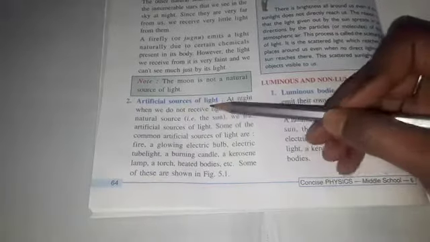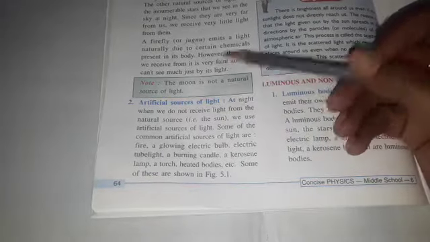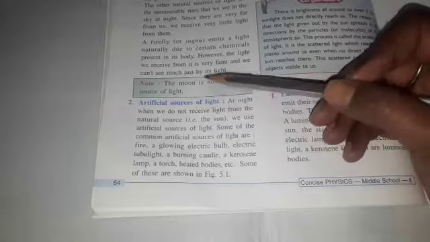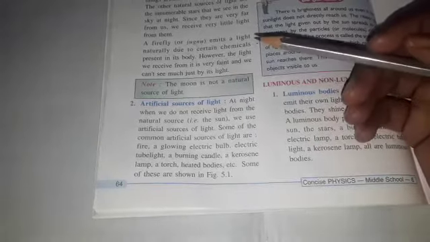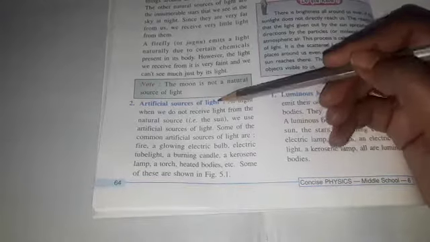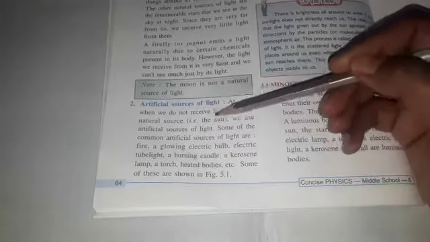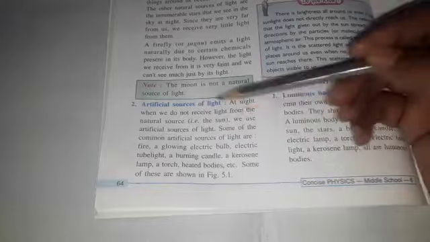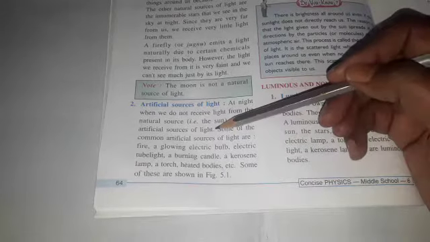Second is artificial source of light. So class, you all know the artificial sources. It means the sources which are made by humans. So at night when we do not receive light from the natural source, or we can say the sun, we use artificial sources of light.